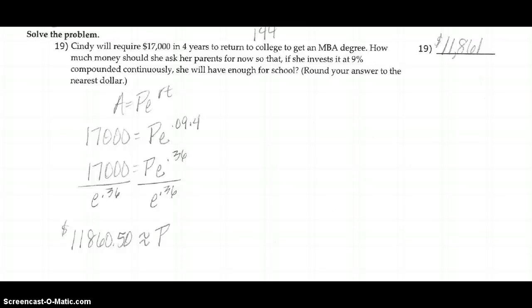I believe we were in the middle of 19 in the last video, so I'm just going to finish up the last few problems here. 19, again, just to refresh, we're using the continuous interest formula, P e to the rt, and I've plugged all of my information in. We're looking for the principal, so once I get to a certain point, I have to divide both sides by e to the 0.36. And when I do that, then I'm going to be left with a principal.